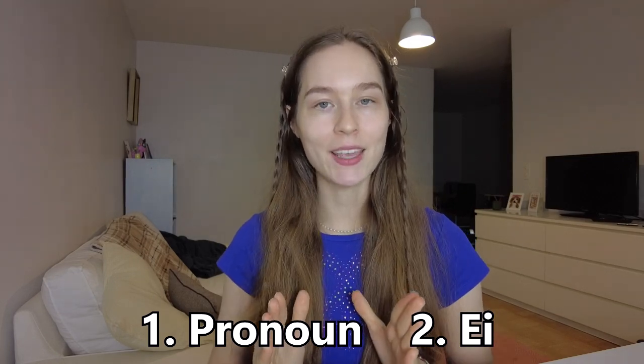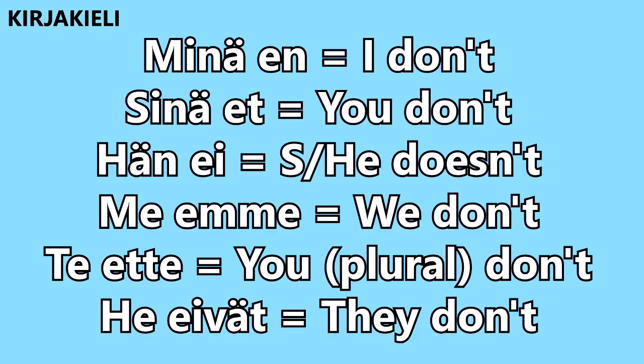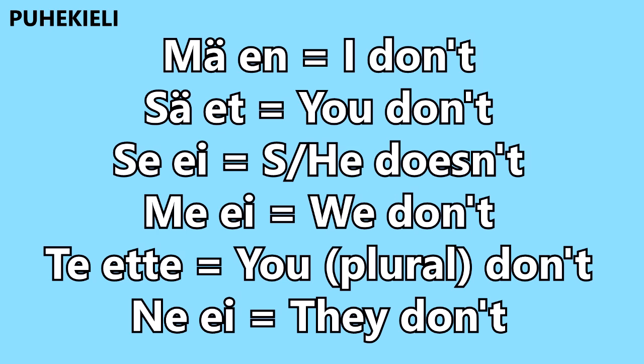So in kirjakieli, this negative sentence starter would look like this. Minä en, sinä et, hän ei, me emme, te ette, he eivät. In puhekieli, it would be mä en, sä et, se ei, me ei, te ette, and ne ei. That is how you would start a simple present tense negative sentence in Finnish.